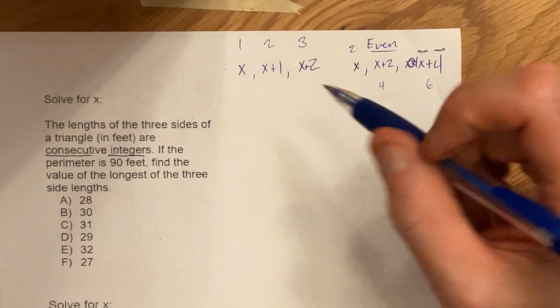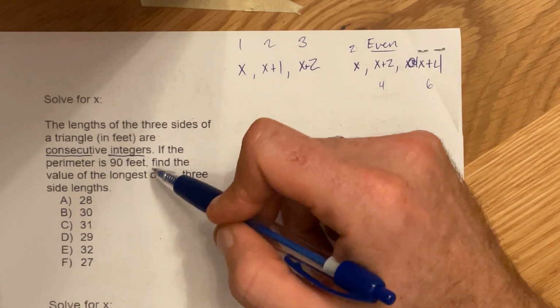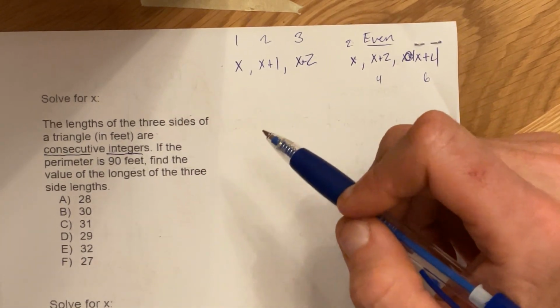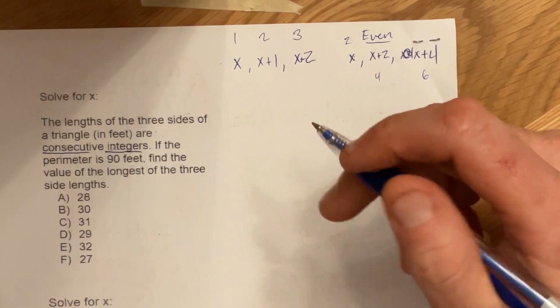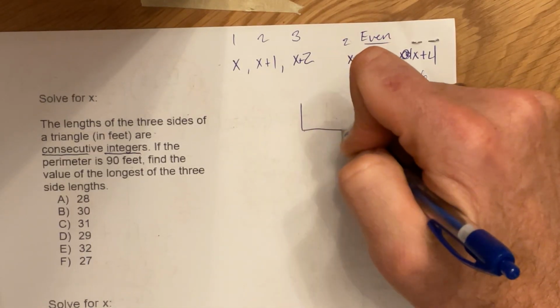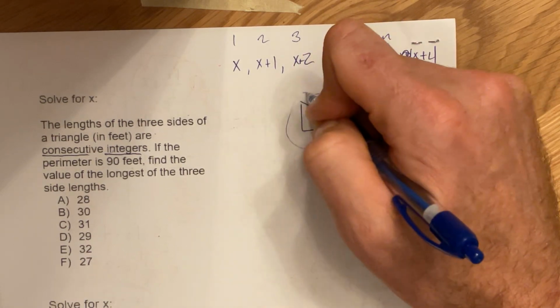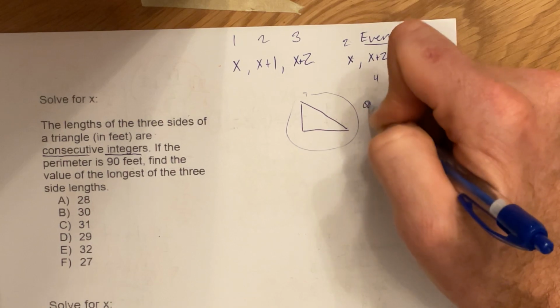Lengths of 3 sides of a triangle are consecutive integers. If the perimeter is 90 feet, find the value of the longest of the 3 sides. All right, guys, so we've got this triangle right here, and you're going all the way around, it's going to be 90.